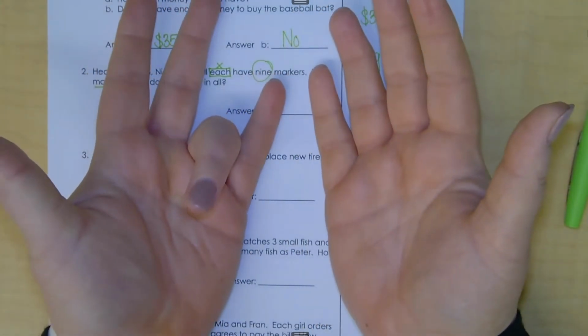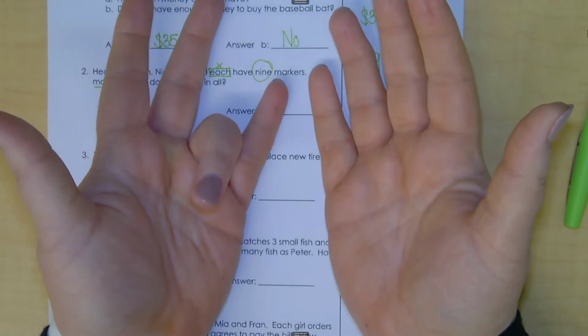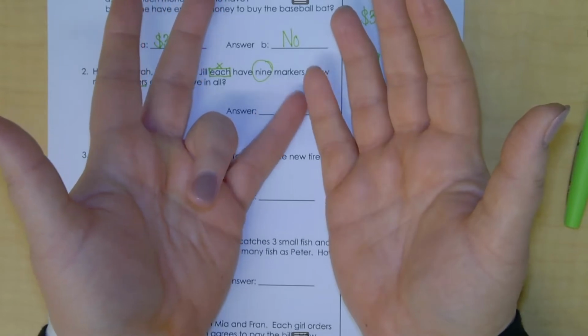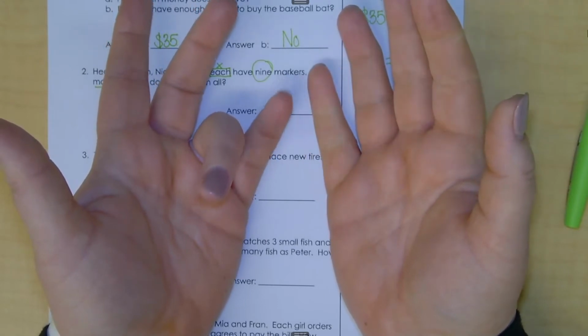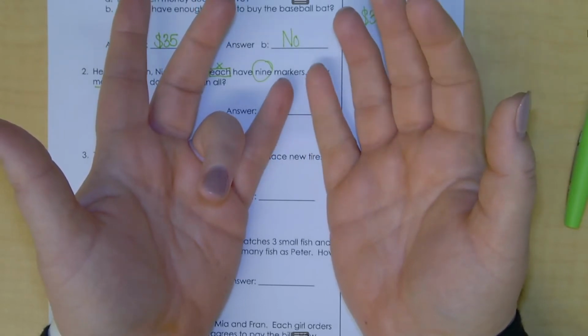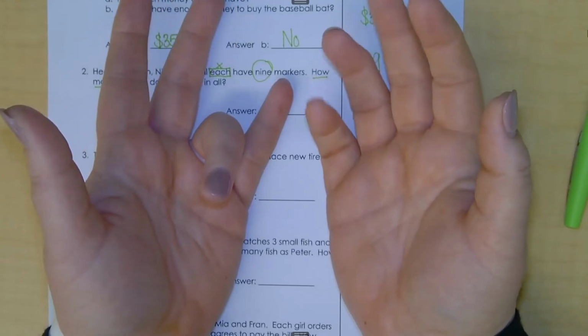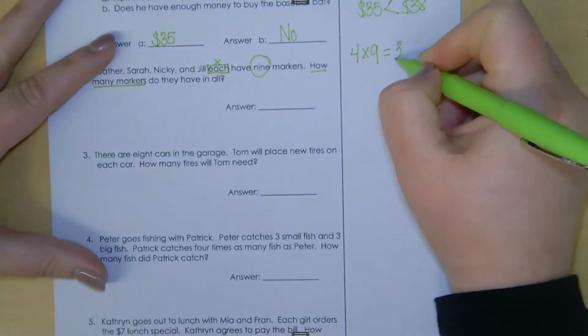Now, you're going to look and see how many fingers are on this side of the finger you put down. That's 3. Okay, so that's your 10 spot. You have 3 10s. 3. Then you're going to look at how many fingers are on this side of the finger you put down. You have 1, 2, 3, 4, 5, 6. So that's your 1s. 3, 6, 36. So 4 times 9 is 36.